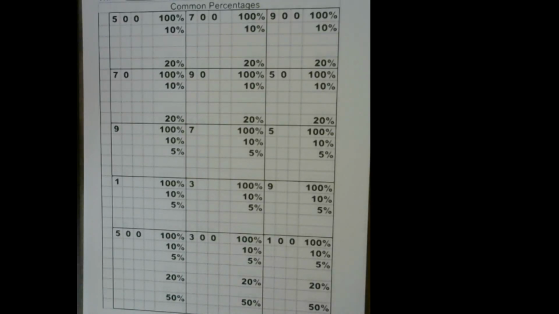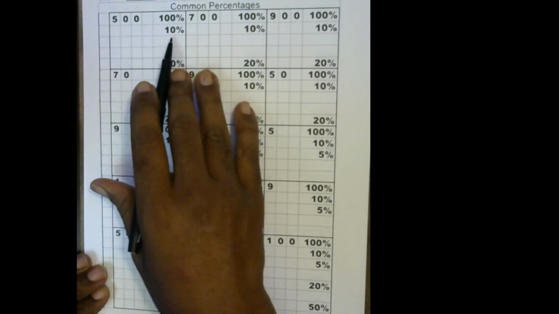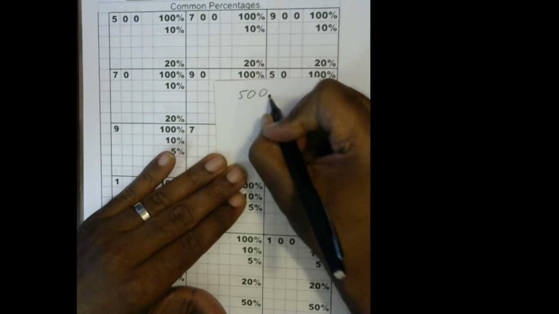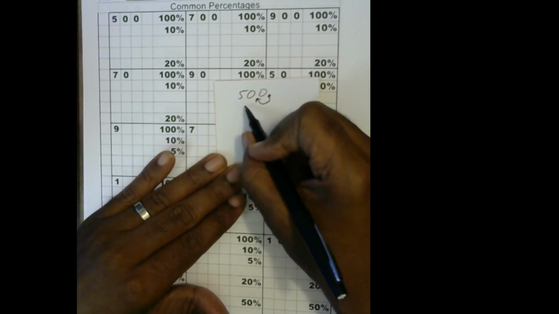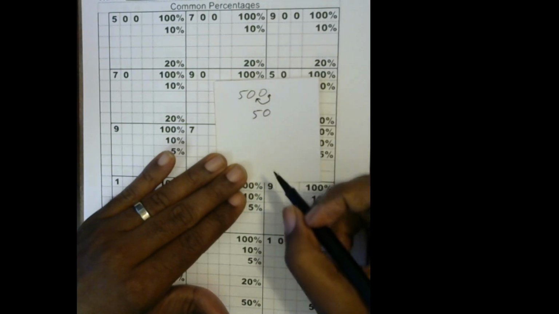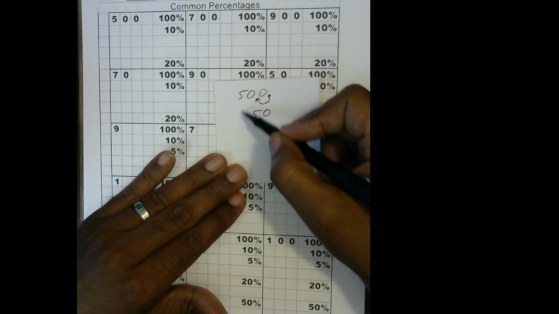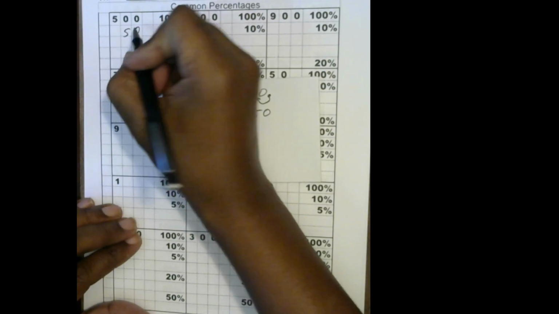Okay, we're going to be finding common percentages. Starting with 500. 500 will represent 100%. We want 10%, so we're going to divide this by 10. And let me give another demonstration of that. When you divide something by 10, the decimal changes from here and goes back 1. So what you get now is a 50. And notice that I line up my ones with the ones, tens with the tens, and there are no hundreds for the 50. So 10% will be 50.